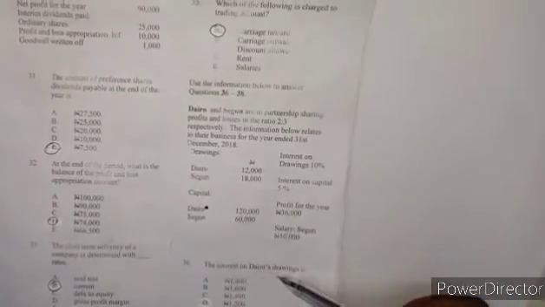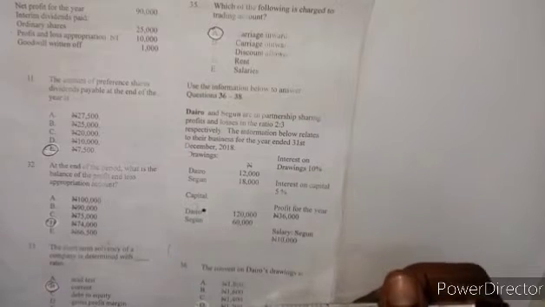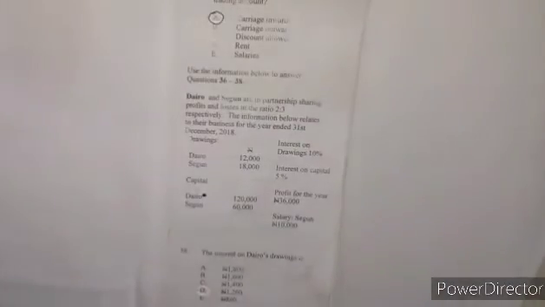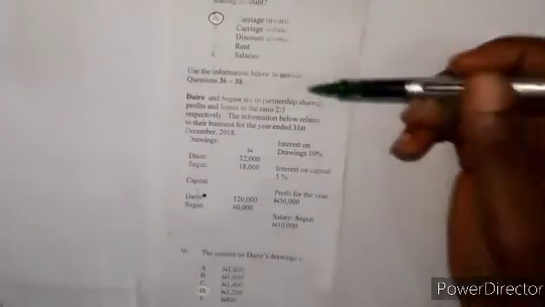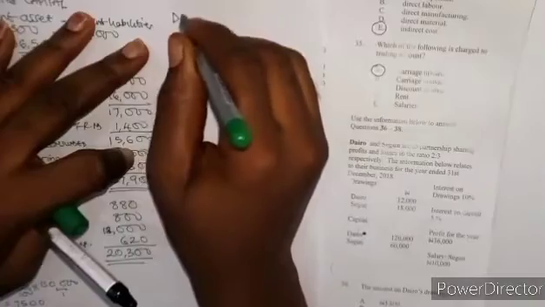Okay, so the question is the interest on Daryl's drawings is dash. A, 1,800. B, 1,600. C, 1,400. D, 1,200. And E, 800. Okay, so it's very simple. We're going to calculate that. The first thing is to know what is Daryl's drawings.